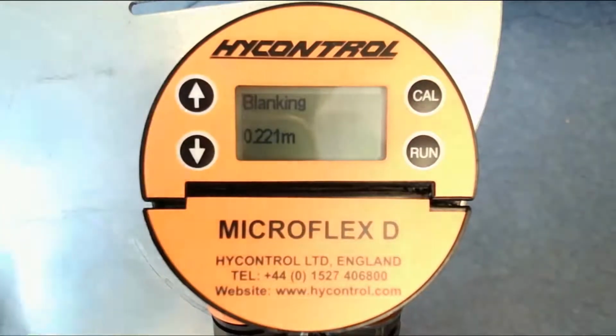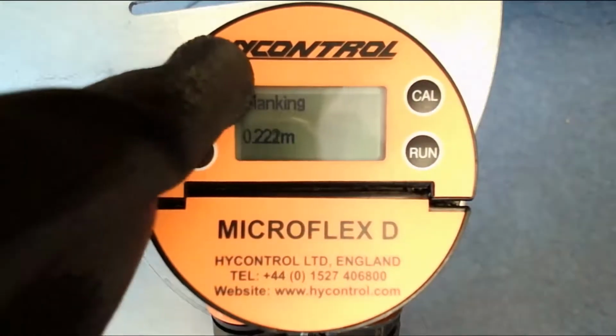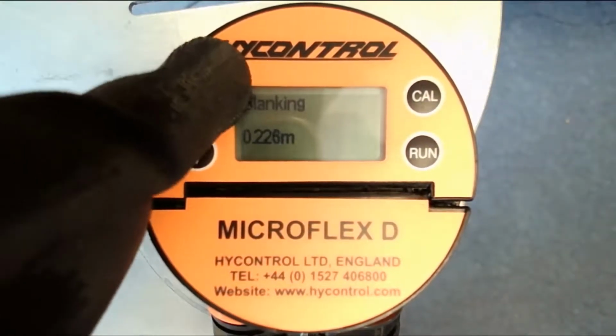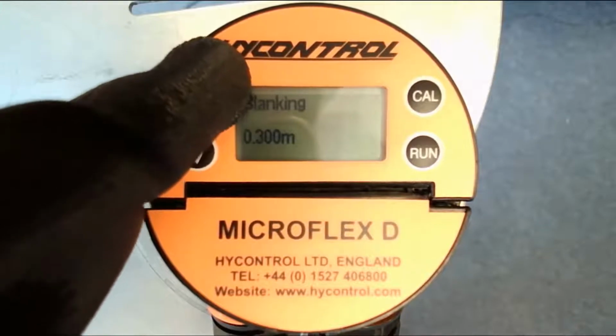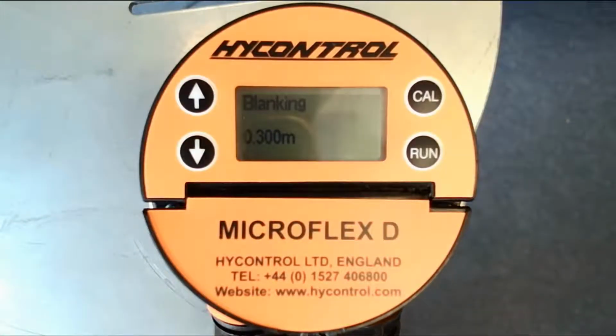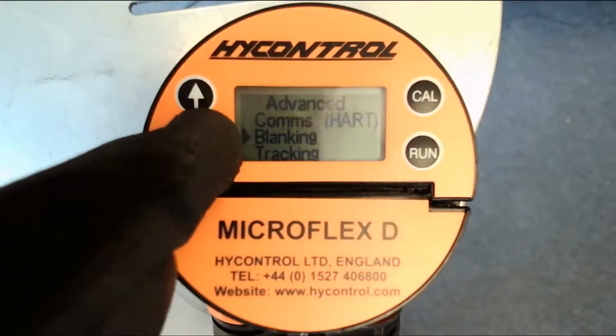So if we press the up arrow, we can now increase this value up to, let's say, 300 millimeters. The longer you press the button, the faster the change will be. Press the Cal button to accept this. So now we have changed the blanking to 300 millimeters. This will cover any unwanted echoes at the top end of our measurement. Press the down arrow to look at the tracking options.